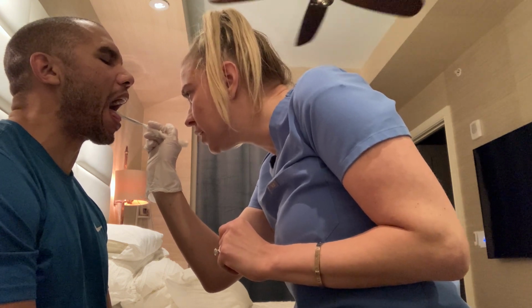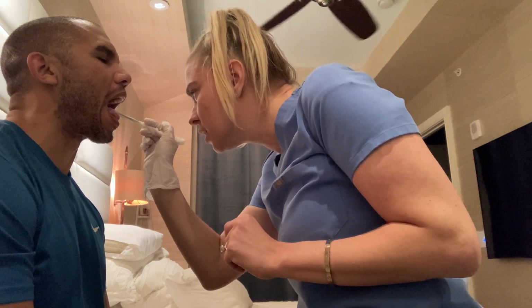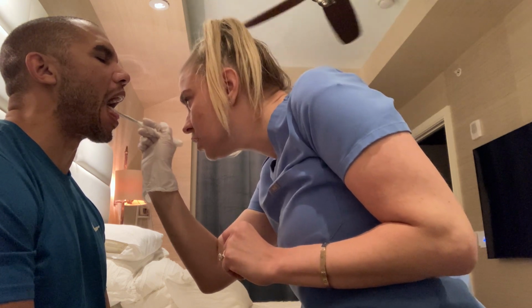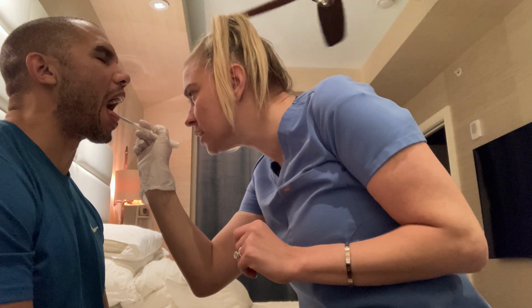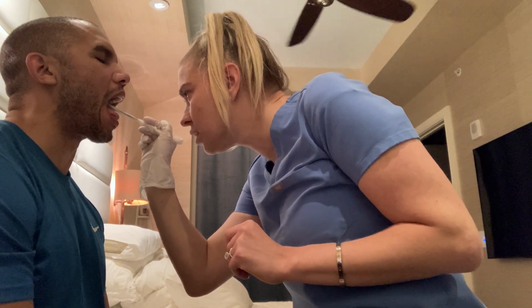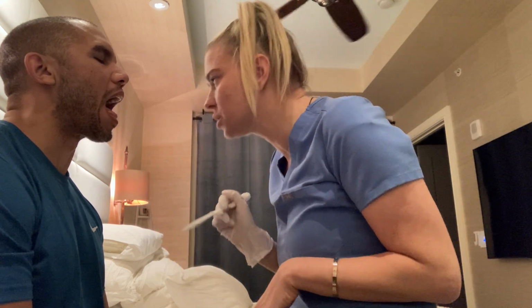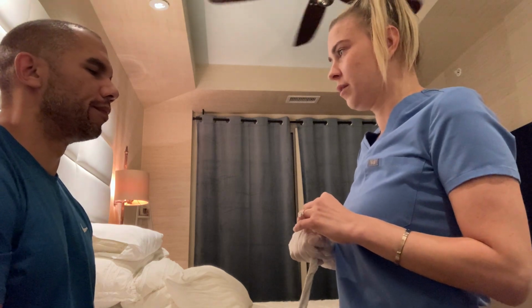Okay, no edema in the pharynx, no swelling, no ulceration or exudate. Everything is intact. Uvula is midline, pillars are intact. There's a rise and fall of the soft palate. Tonsils are a +1, and there is no redness. Okay, very good.